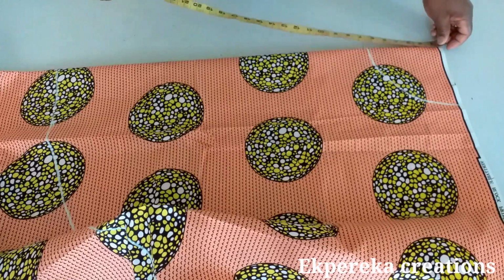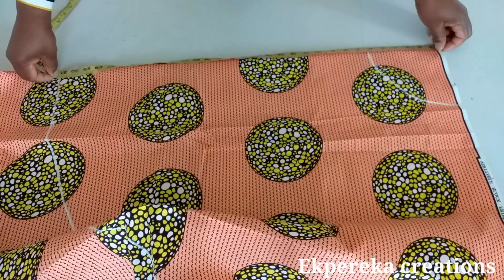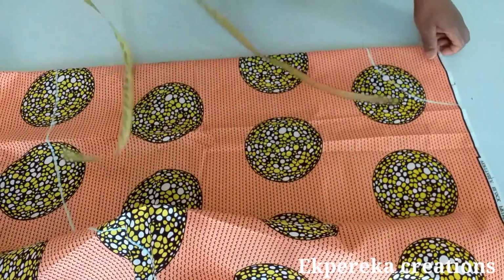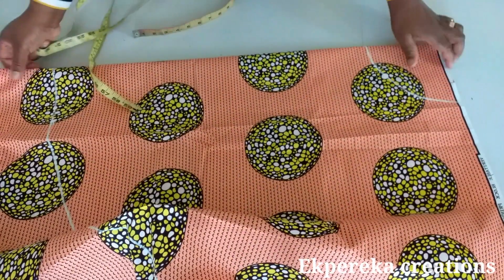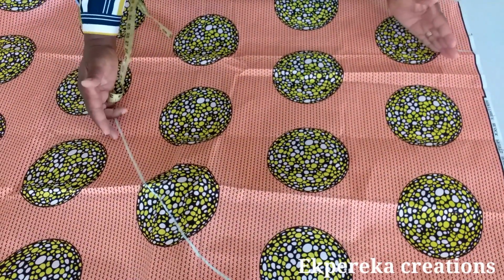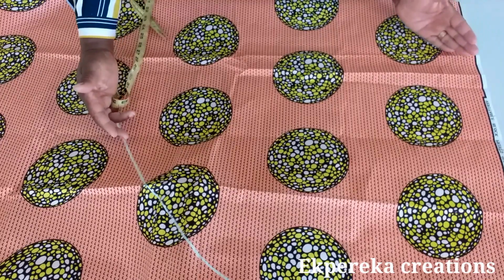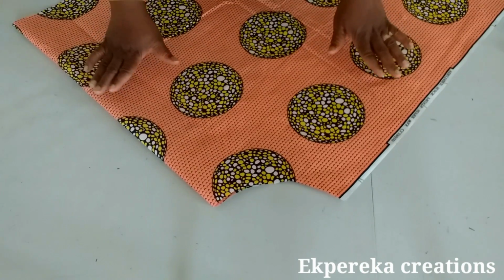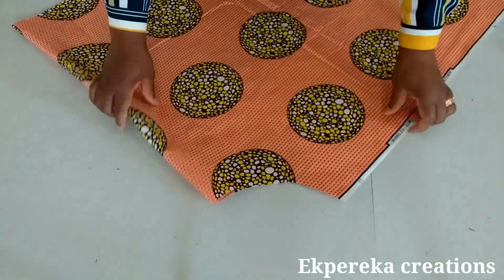From upper part here, I measured to see what I have. I have 31 inches. I measured 31 inches. This is waist radius. I'll cut it off. And this is the length of the lower part, 25 inches. This is what I have. I'll use this to cut the second one.